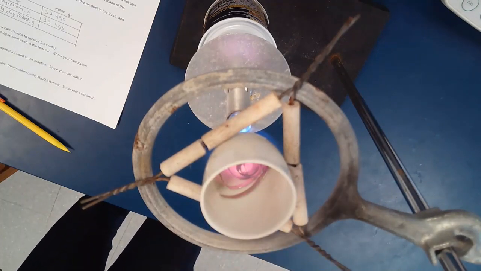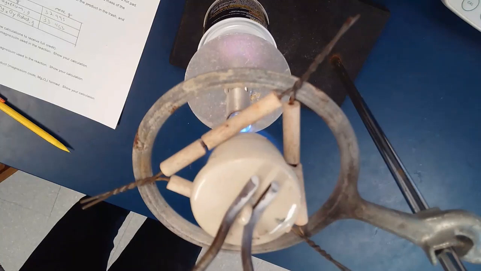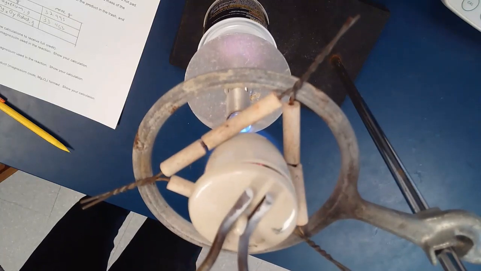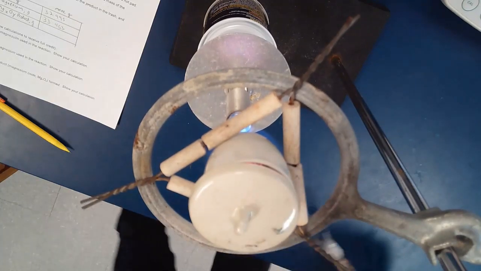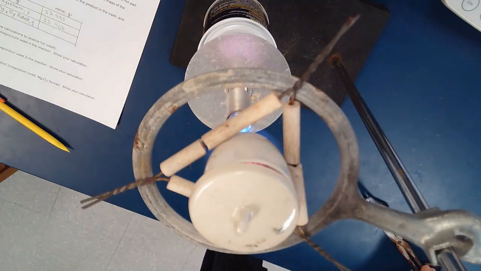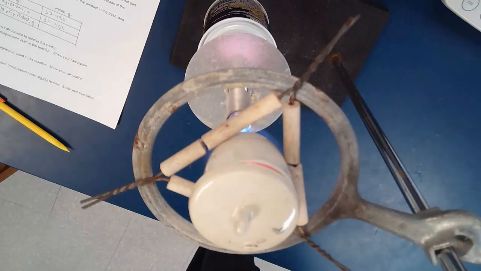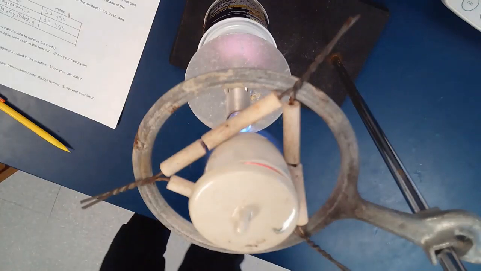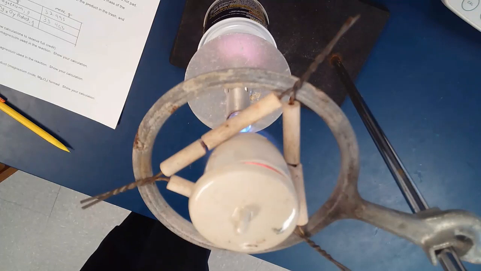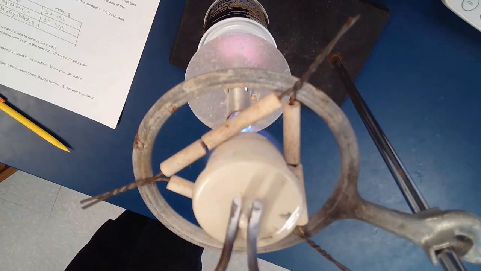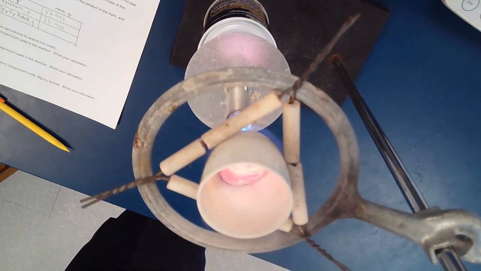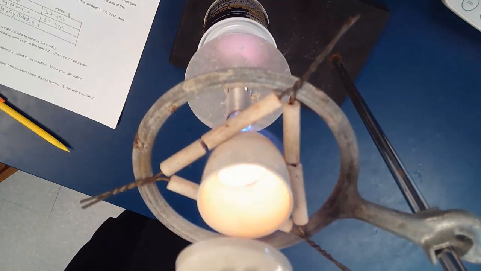You see our magnesium? Smoke coming out. Okay, you probably can't see it on the screen, but we can see some white smoke. Maybe Mr. McGinnis can lift the lid off quickly. There you go. There's that reaction.